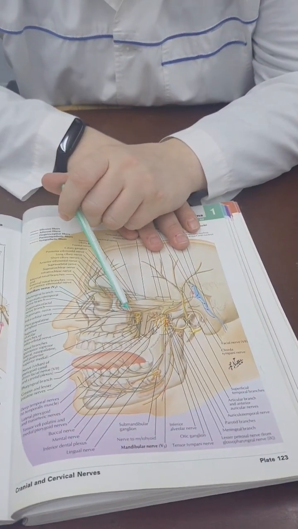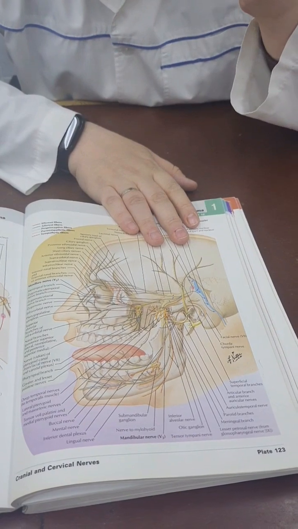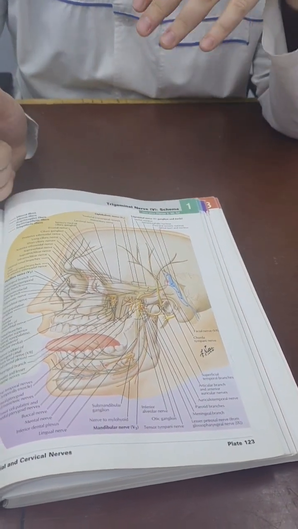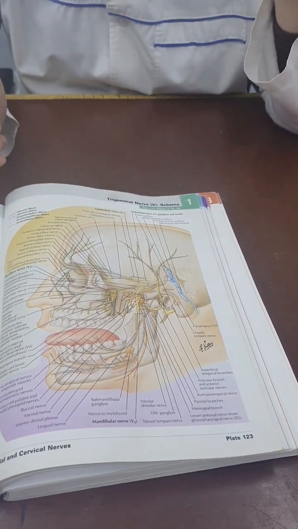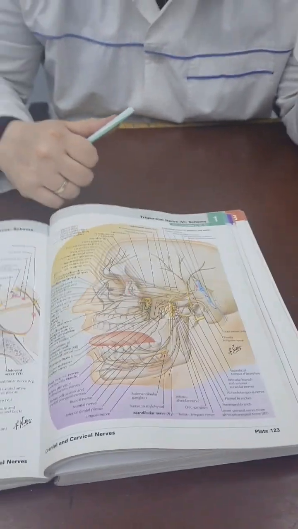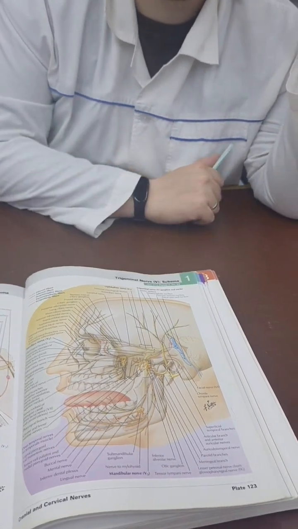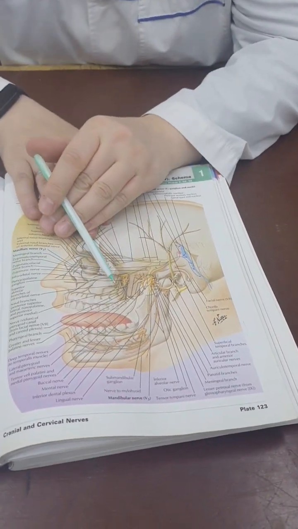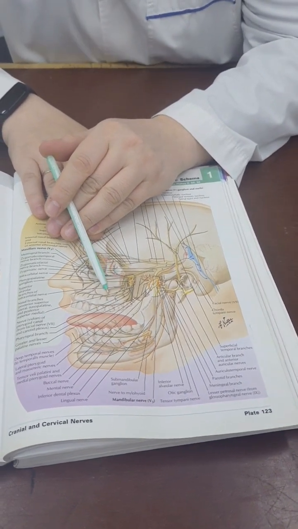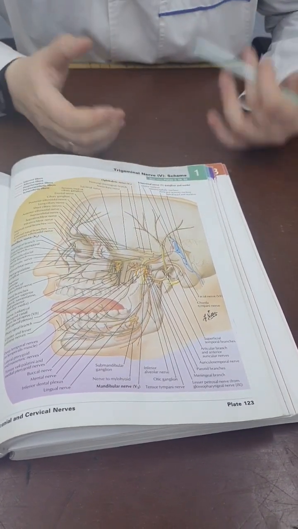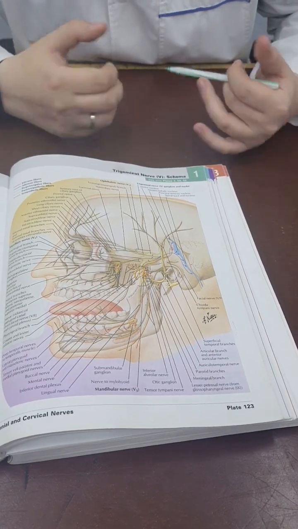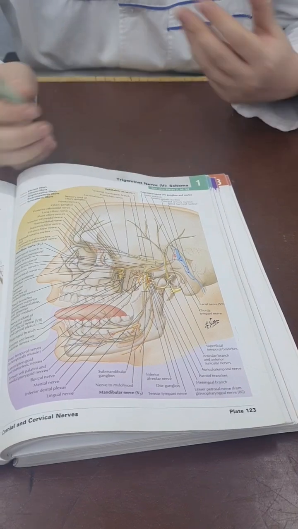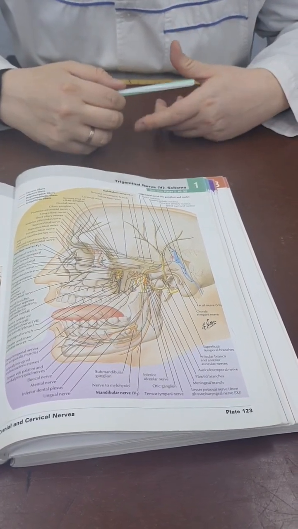Then the maxillary nerve gives the posterior superior alveolar nerves. The posterior superior alveolar nerves go through the alveolar foramina with the so-called arteries, which we mentioned when we discussed the external carotid artery. They pass into the maxilla to form the superior alveolar plexus, or superior dental plexus, to innervate the teeth and gingiva of the upper jaw.